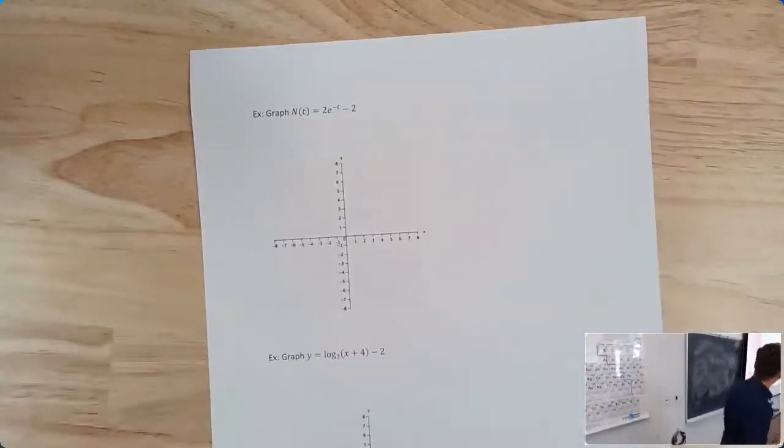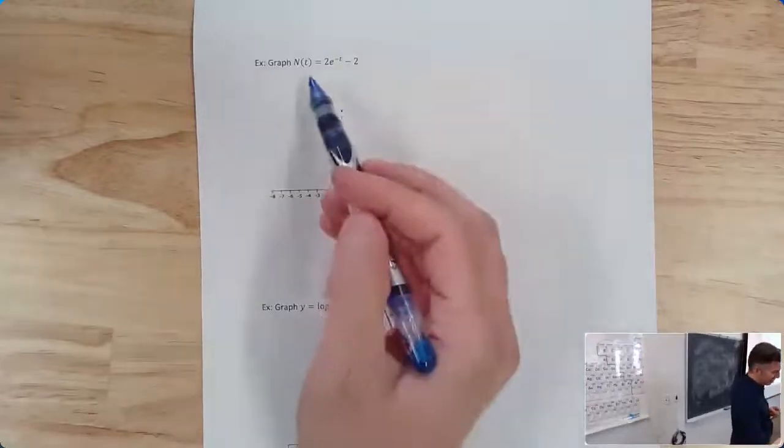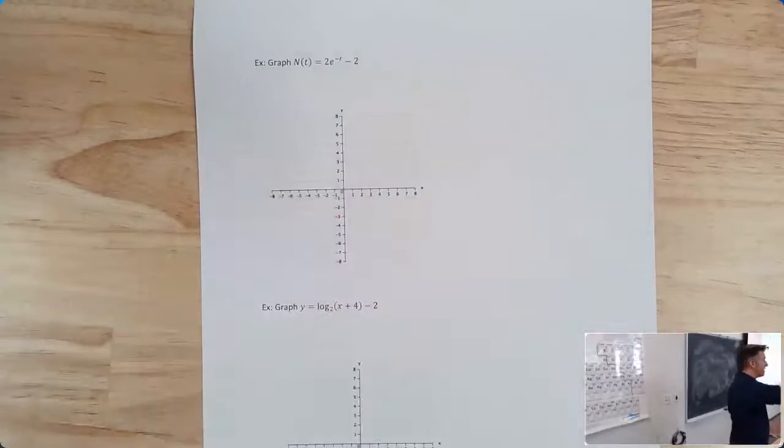All right, so here we have 2e to the negative t minus 2. So I see three transformations here. I see a negative power, meaning it's going to be a horizontal flip. I see a multiplication by 2, which I'm not thrilled about, which means it's going to be a vertical stretch by a factor of 2. Not my favorite. And then finally, I see a minus 2, which is going to shift this down by 2.